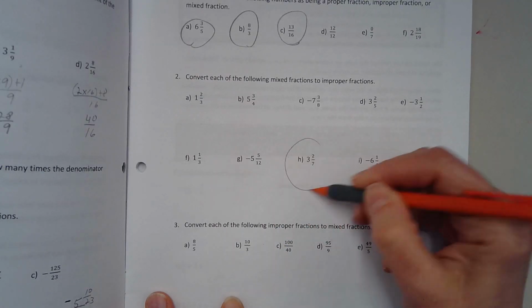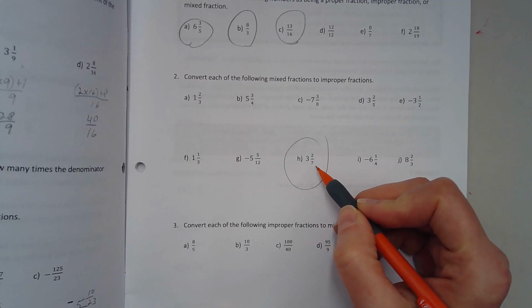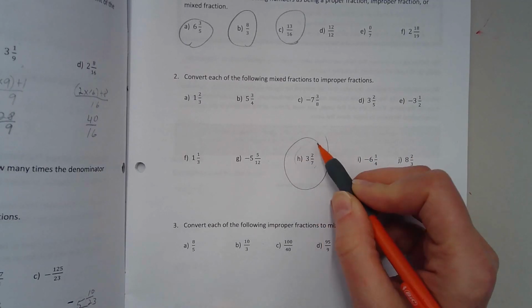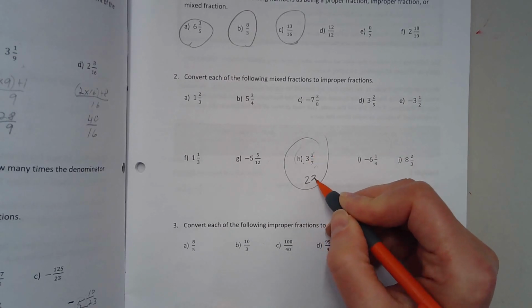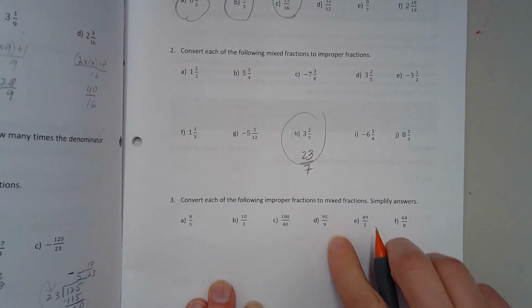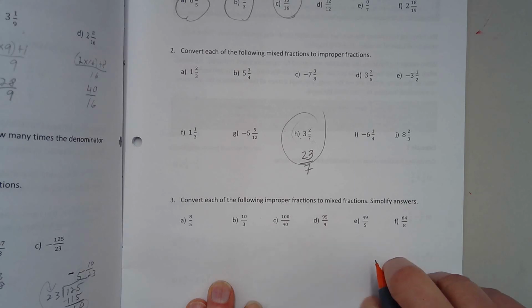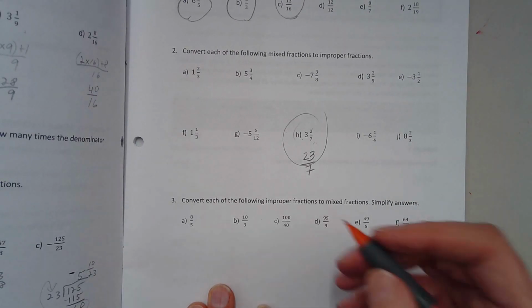Let's convert H. So the strategy is, I start with the numerator, 7 times, and I just go clockwise. 7 times 3 is 21 plus 2. This would be the improper fraction, 23/7. Agreed? This is a little harder because if you want to do it without a calculator, you have to do mental math gymnastics in your head.